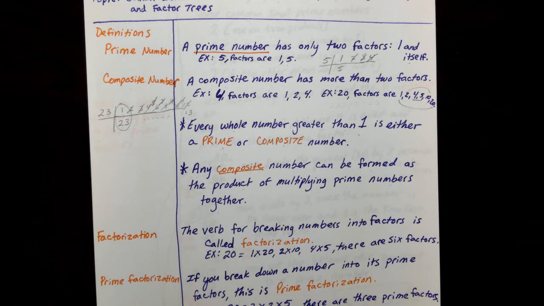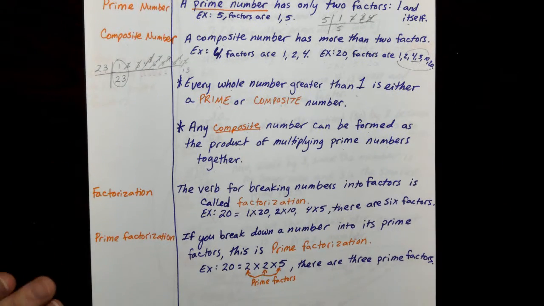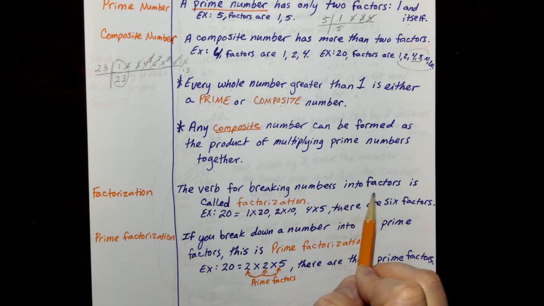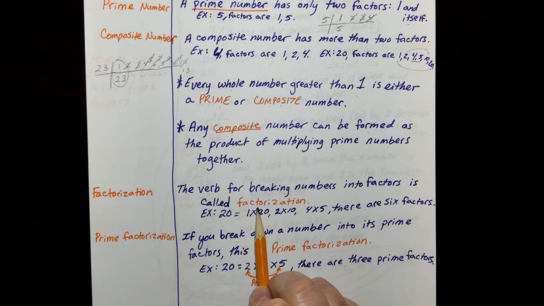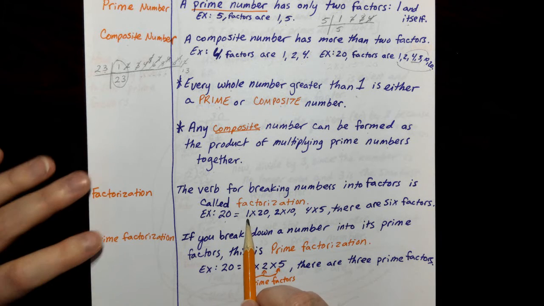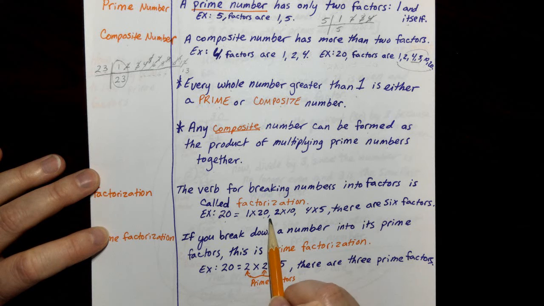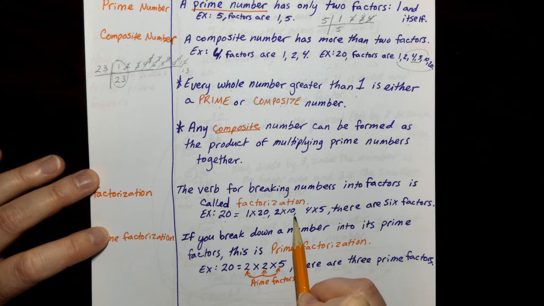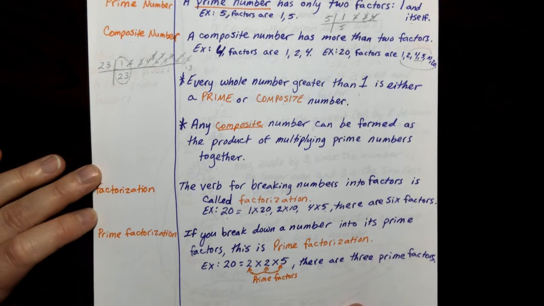All right, factorization. The verb, or the action word, for breaking down numbers into factors is called factorization. So for example, 20 is equal to 1 times 20, or 2 times 10, or 4 times 5. There are 6 factors.